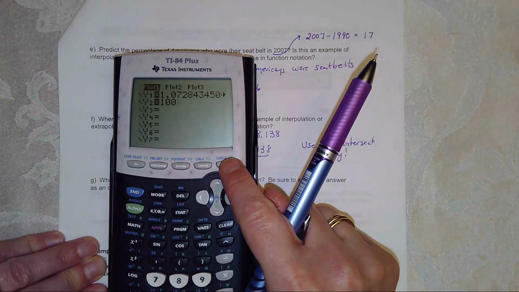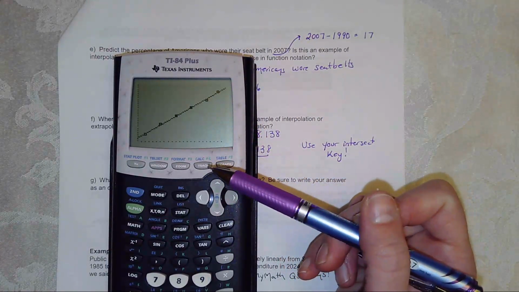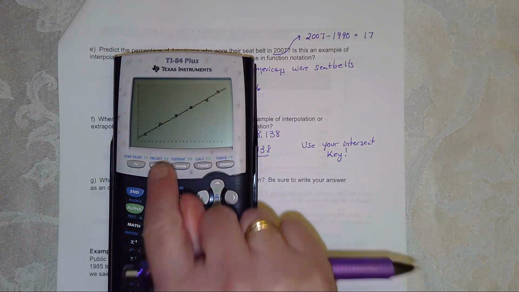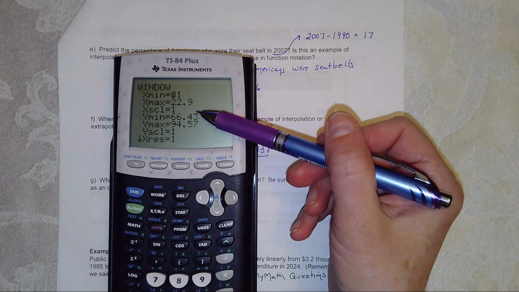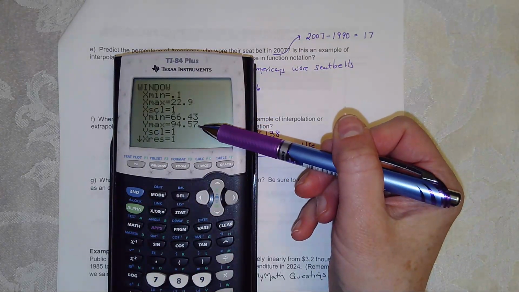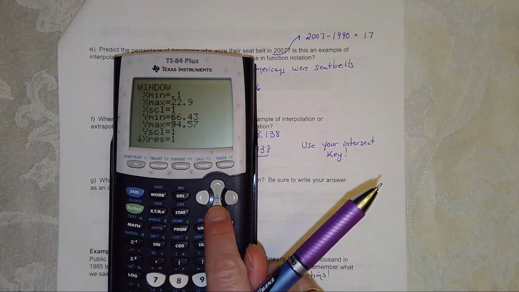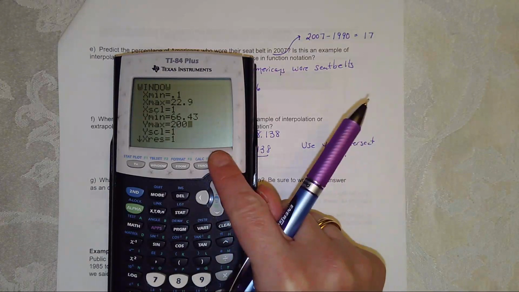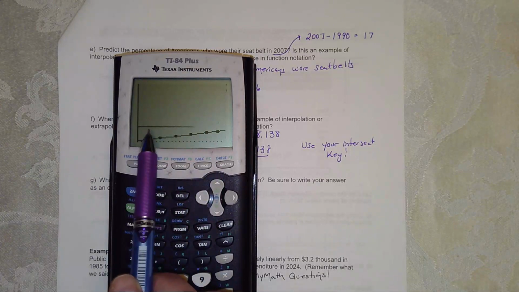Now when you hit graph, you might not see anything. Do you see I don't see the 100? That should be this nice horizontal line. So let's look at my window. Oh, look, my window only goes up to 94, and I just told the calculator I want it to go up to 100. So let's go down and make our y max, I don't know, let's make it 200. So then we'll definitely see the 100 in there. So when I hit graph now, there's my points, and there's my 100.